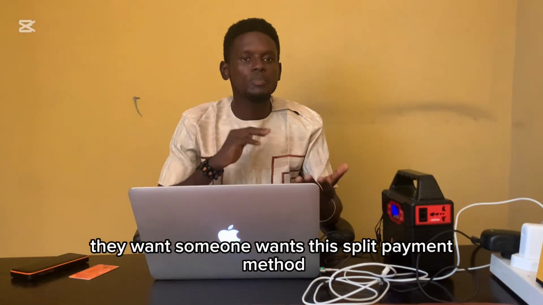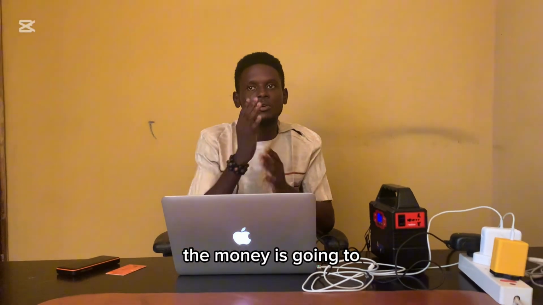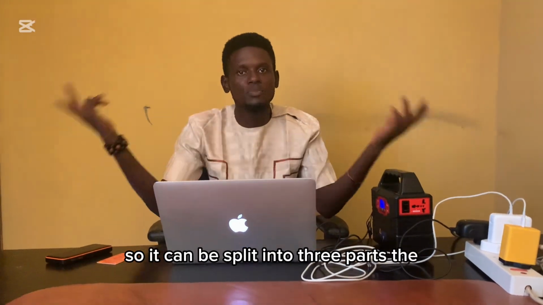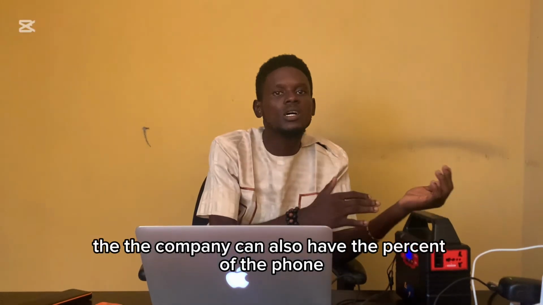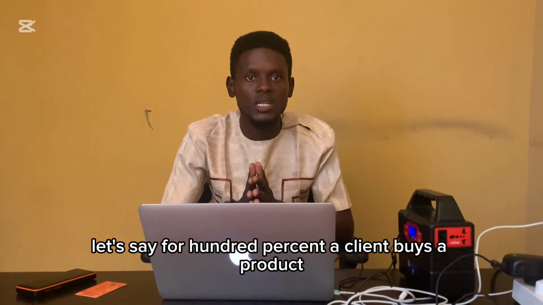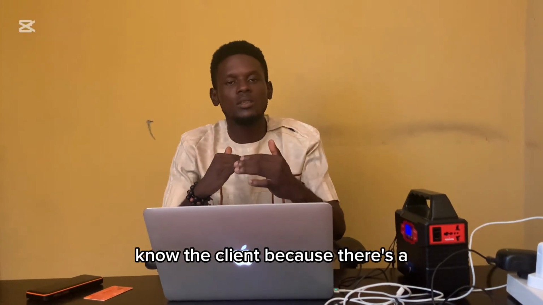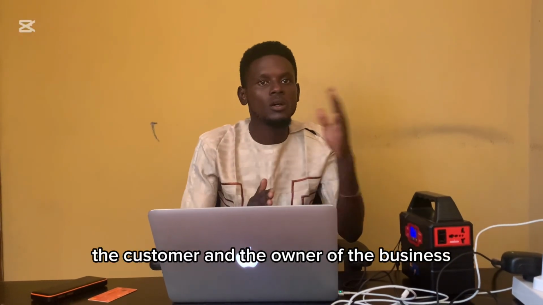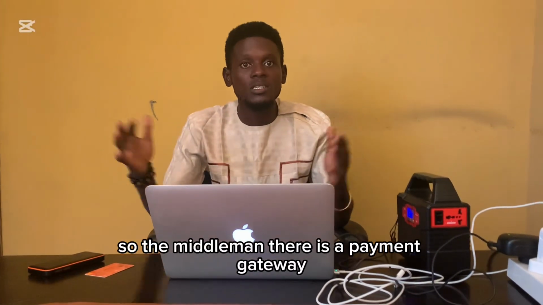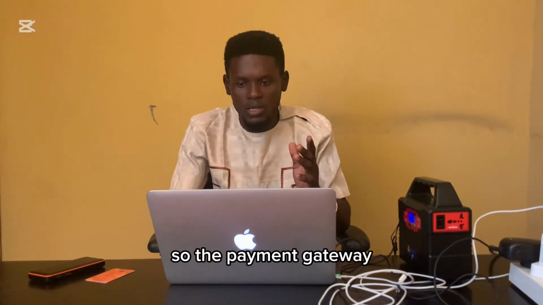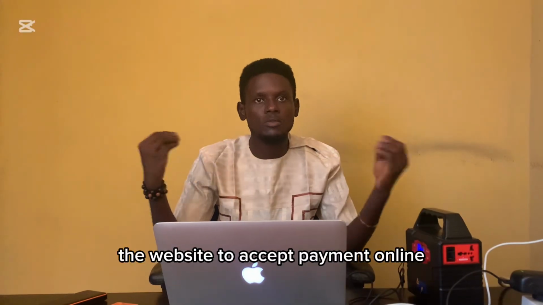Some might want a split payment method where people pay money and it can be split into three parts. The company can also have a percent of the funds. Let's say, for 100%, a client buys a product. There's a middleman between the customer and the owner of the business, which is a merchant. The middleman there is the payment gateway, the service that allows the website to accept payment online.